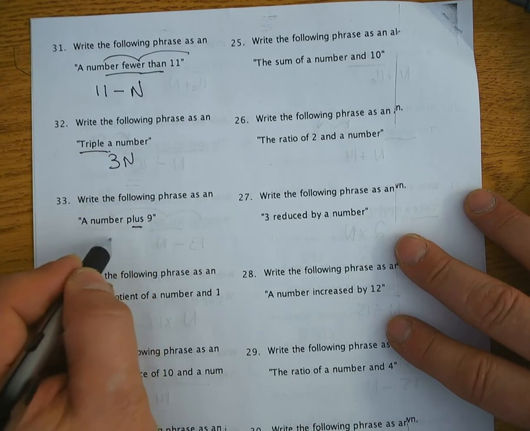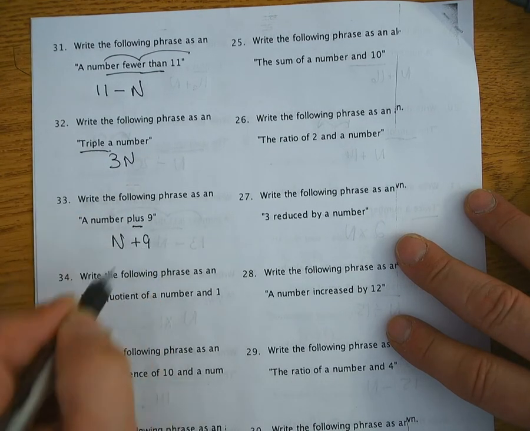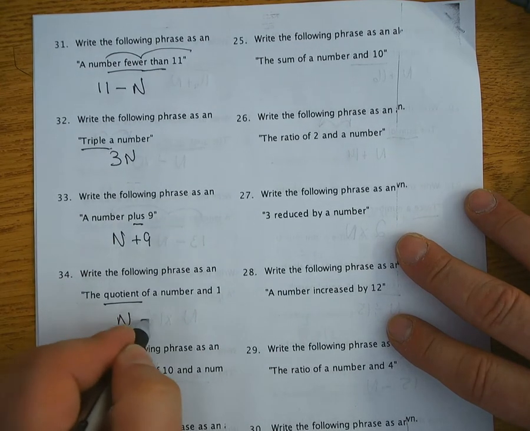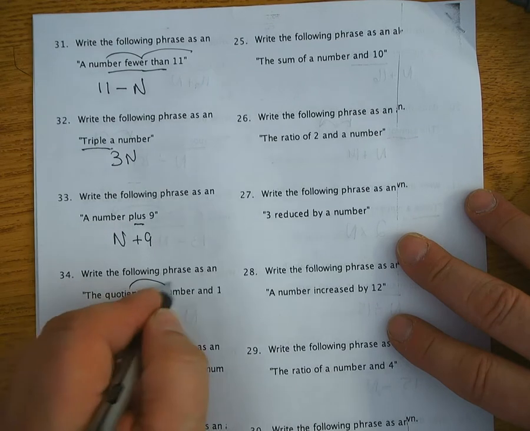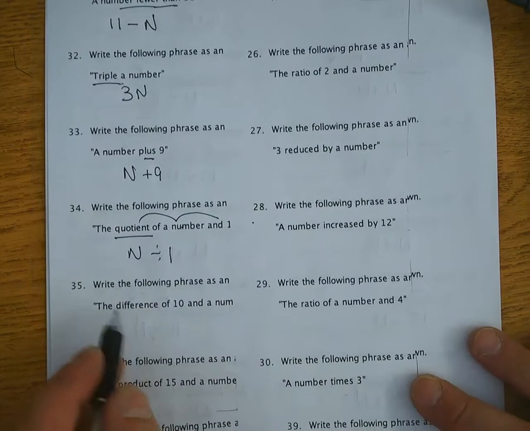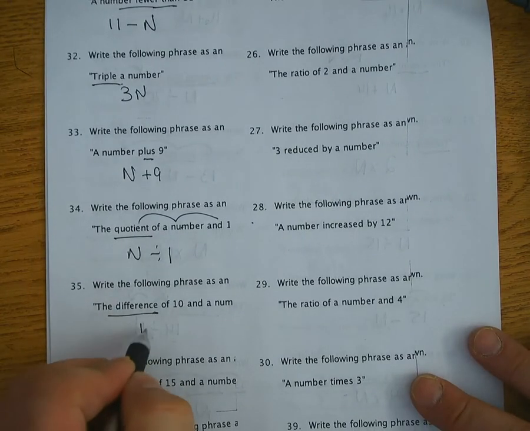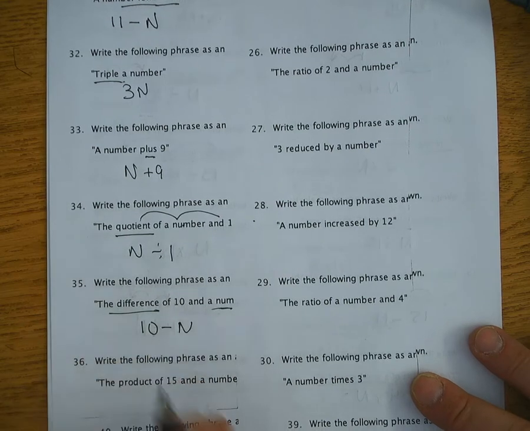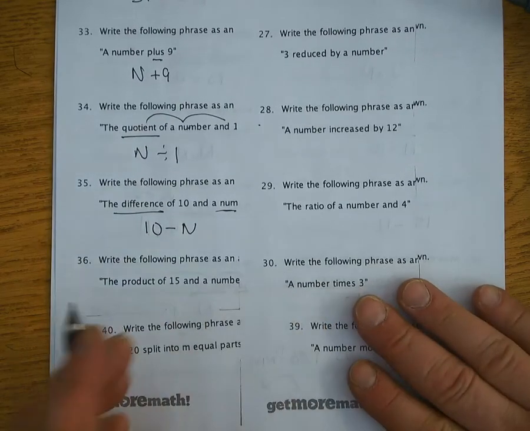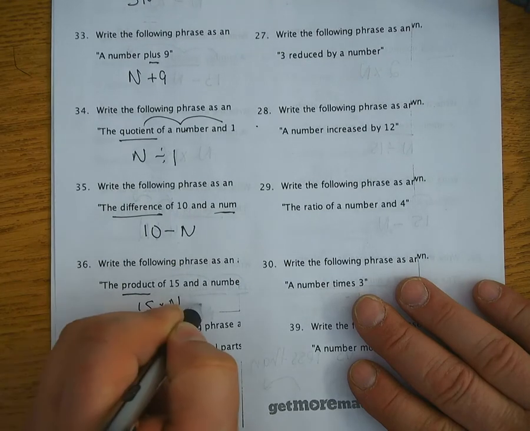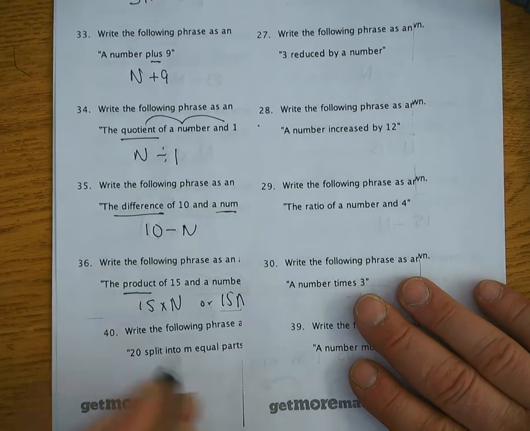A number plus 9. Quotient, n divided by 1. The order matters. You have to keep this first and then that. Difference, there's a new one. Difference means subtraction. 10 minus a number. Product of 15 times n, or 15n.